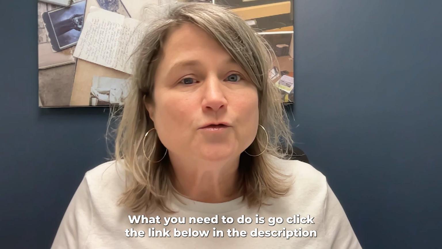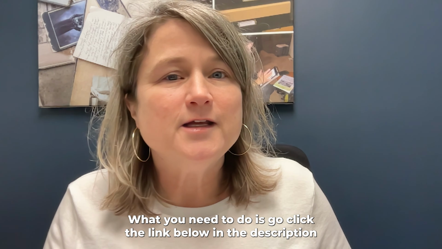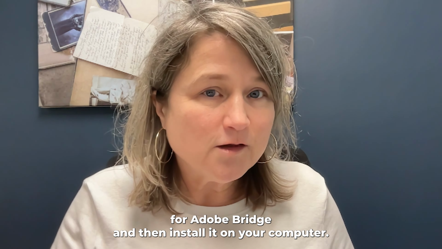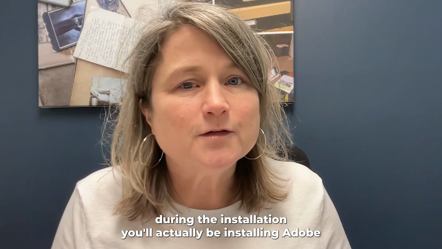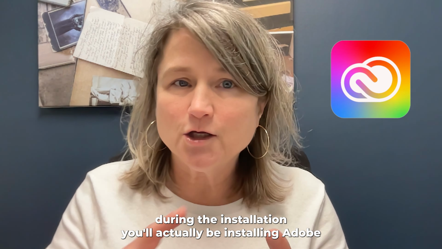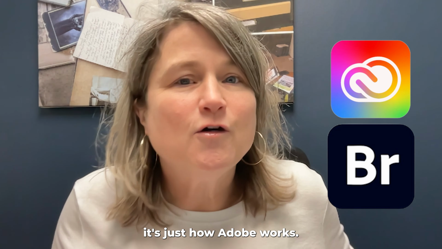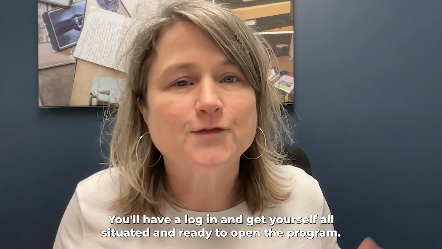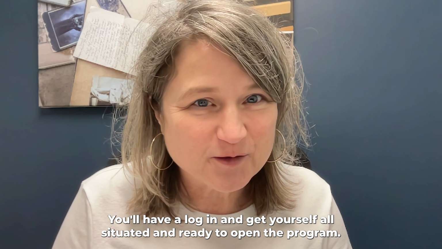What you need to do is go click the link below in the description for Adobe Bridge and then install it on your computer. During the installation, you'll actually be installing Adobe Creative Cloud and Adobe Bridge. It's just how Adobe works. You have to have both of those. You'll have a login and get yourself all situated and ready to open the program.